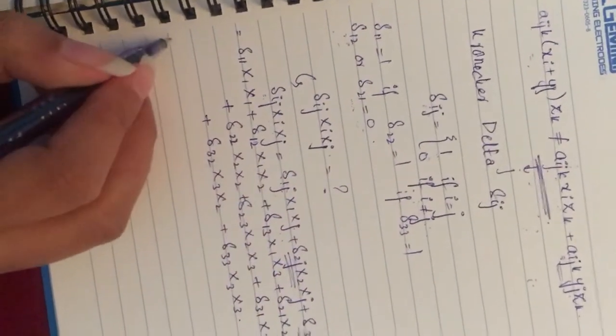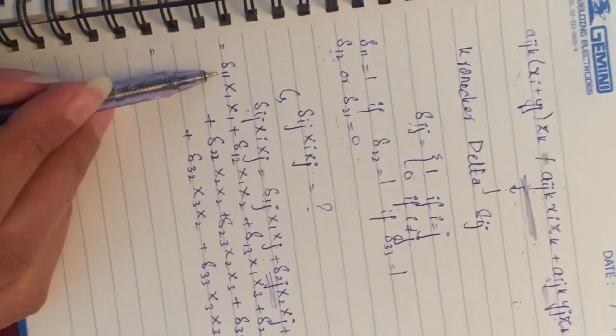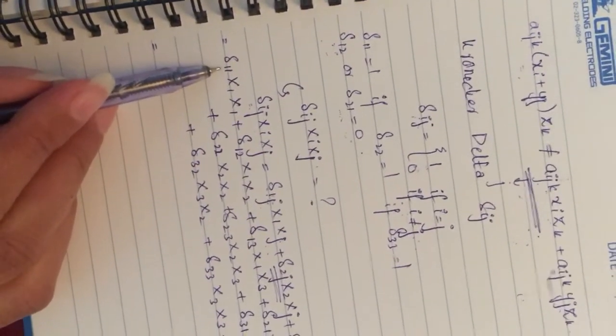Now applying the definition of the Kronecker delta. If I have the same indices, then the result is 1.